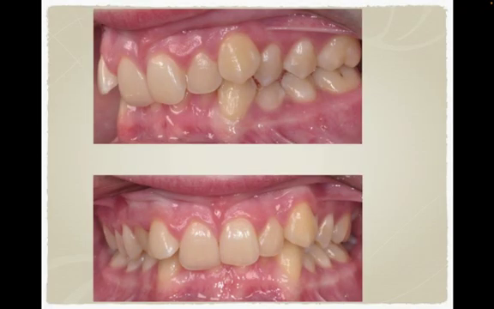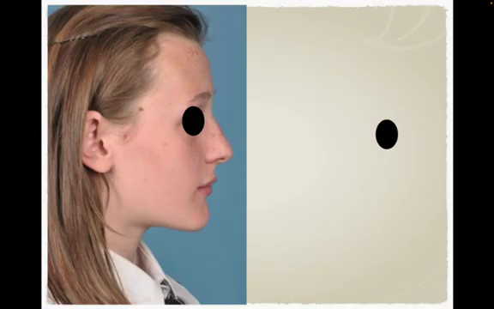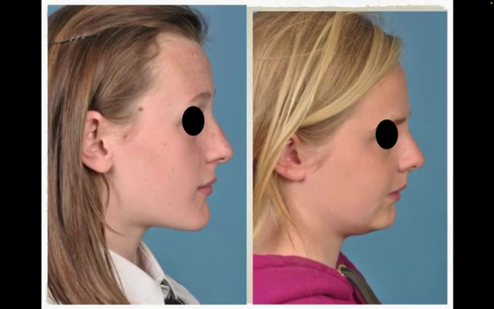If we go intraorally, we can see that she has a class 2 buccal segment relationship. She has retroclined upper and lower incisors, and most important, she has a deep overbite. You can see the deep overbite is always a typical feature of a class 2 division 2 malocclusion, which we have to deal with. So when we treat class 2 division 2, we always have two options: the extraction option and the non-extraction option of treatment, and we're going to explain now which one we're going to go for.